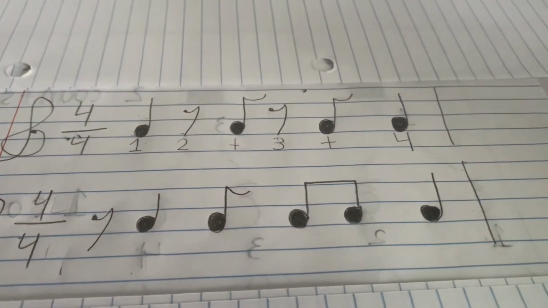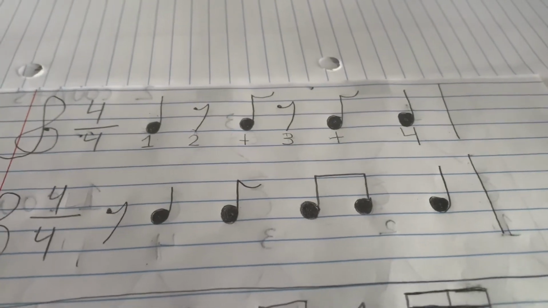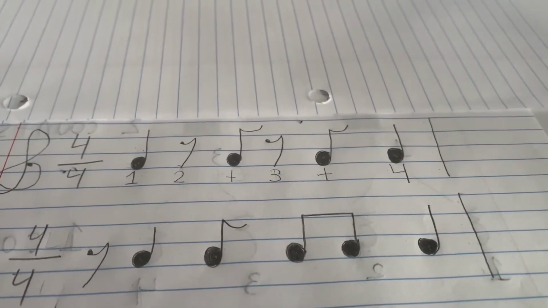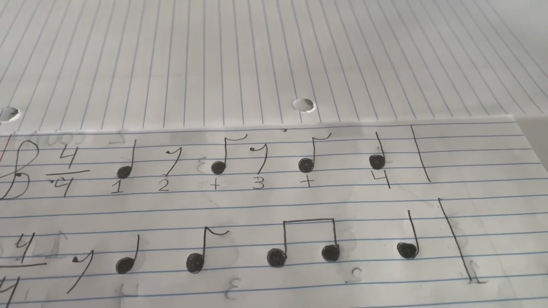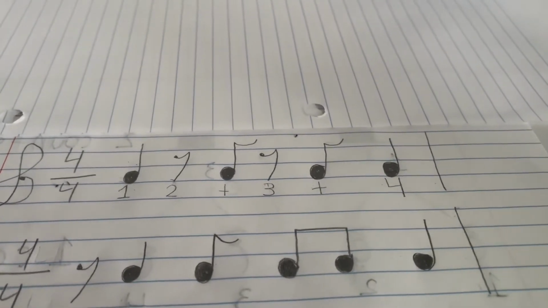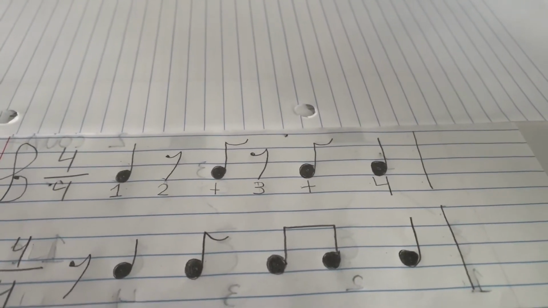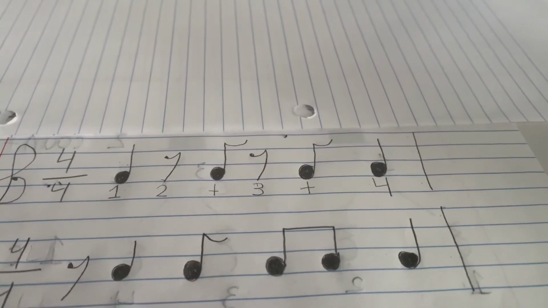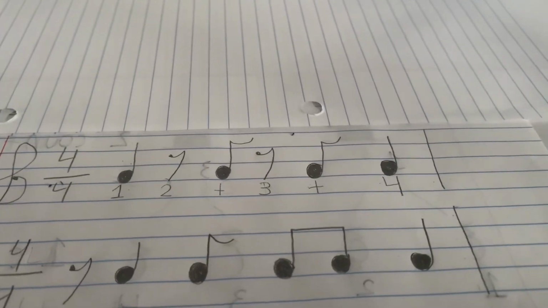Alright, now let's actually count measure 1. So, to count this measure, it would be counted as 1 and 4. I'll say it again. 1 and 4. Remember that since this is a syncopated rhythm, we want to be thinking 1 and 2 and 3 and 4 and in our heads to make sure we are placing the note exactly where it's supposed to be.